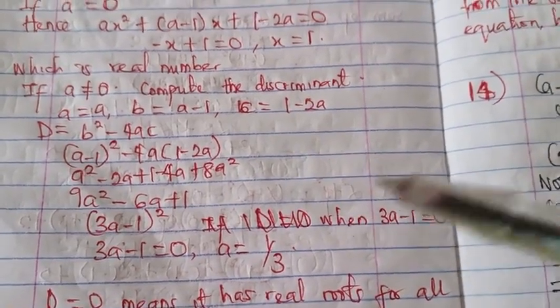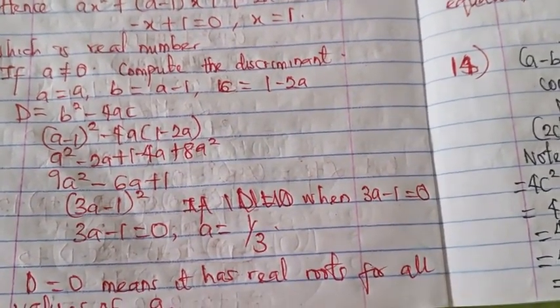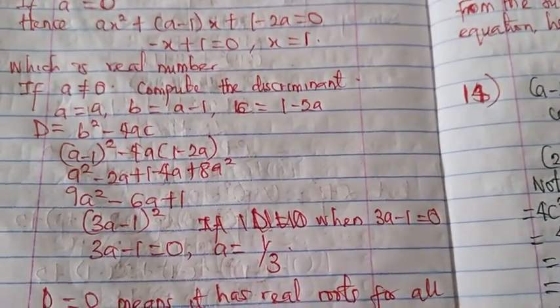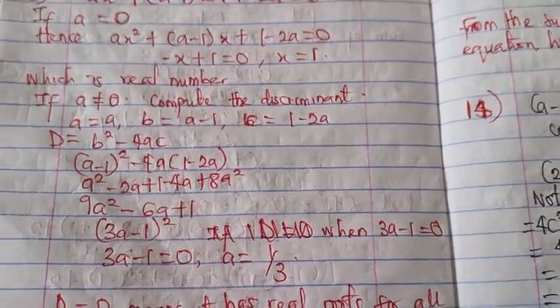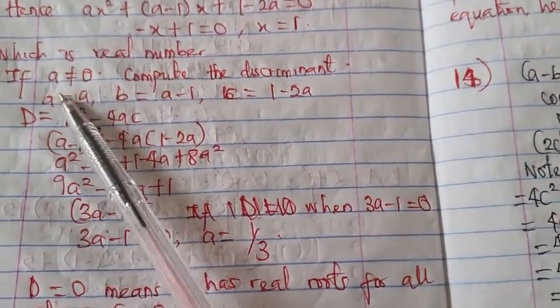In fact, if the discriminant is 0, it has one real repeated root. That is, it will be one number that will repeat itself. Something like if you are solving x squared plus 4x plus 4, the root will be what? Minus 2 and minus 2.